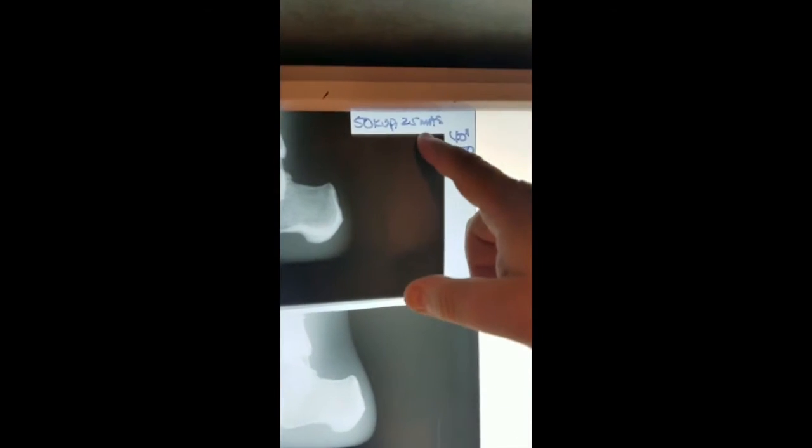This is the original one: 50 kVp, 2.5 MAS, and a 40 inch SID. And if you increase the distance, the radiographic density decreases. So 50 kVp, 2.5 MAS, and increase the SID to 72.